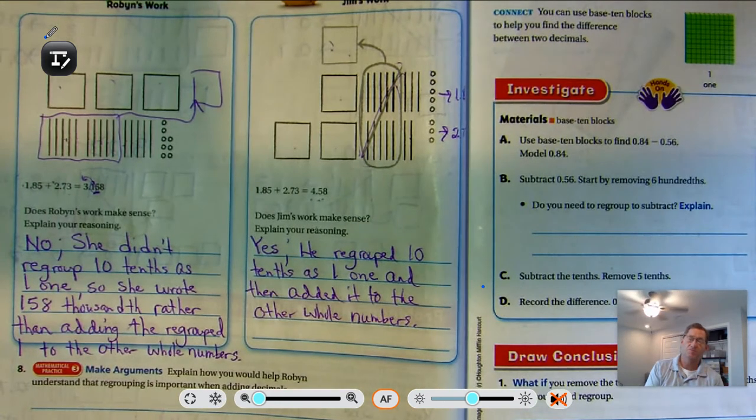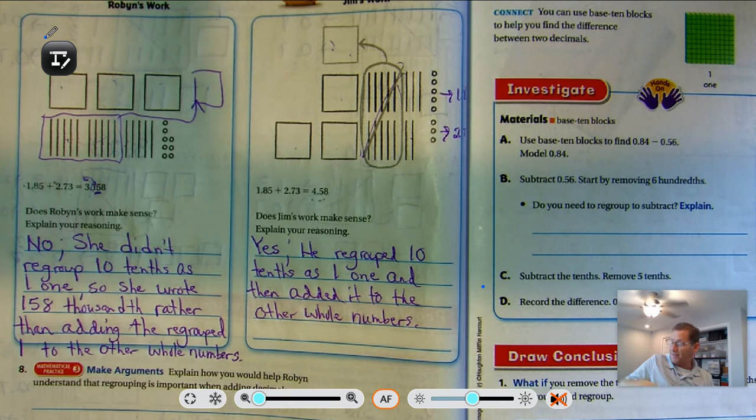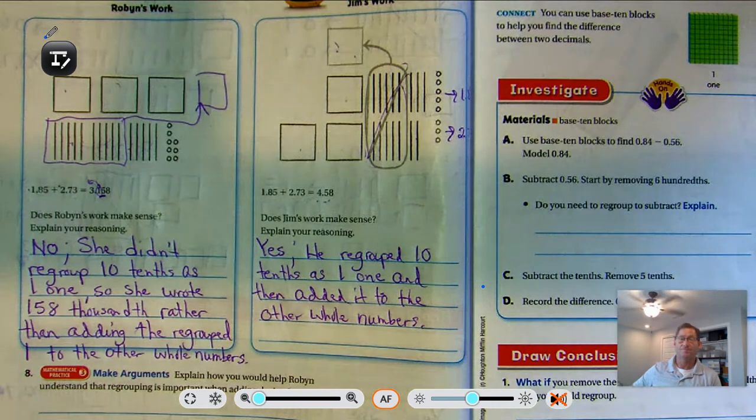He regrouped and then added it to the other whole numbers. That's what's being shown by this arrow.